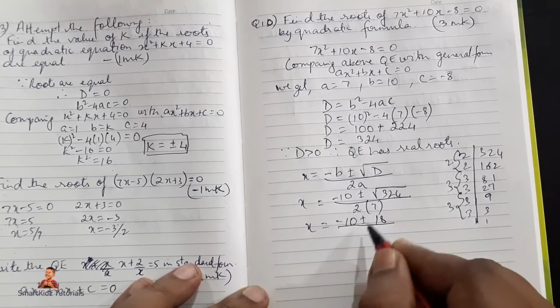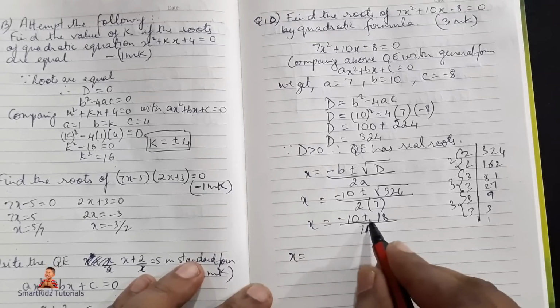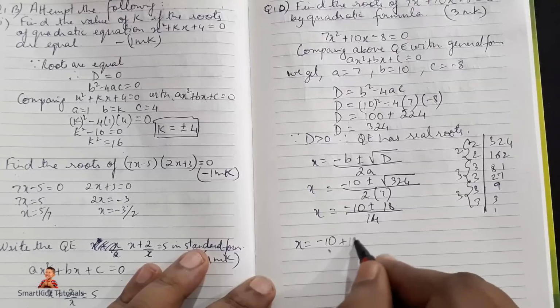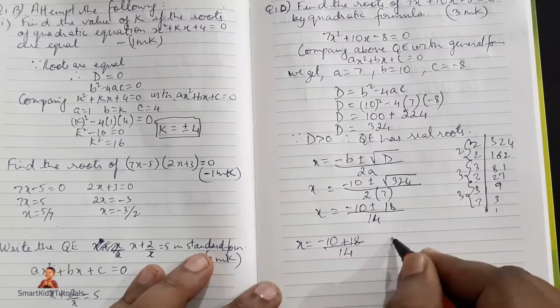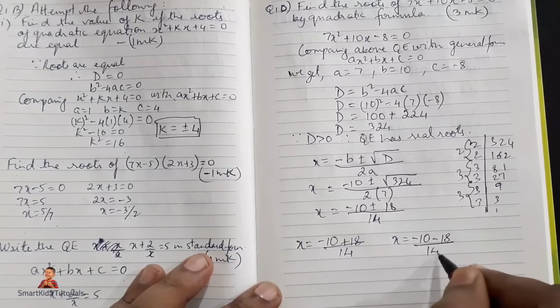And 2 into 7 is 14. So we can separate them out now based on the sign in between. x equal to minus 10 plus 18 upon 14, or we can write x equal to minus 10 minus 18 upon 14.